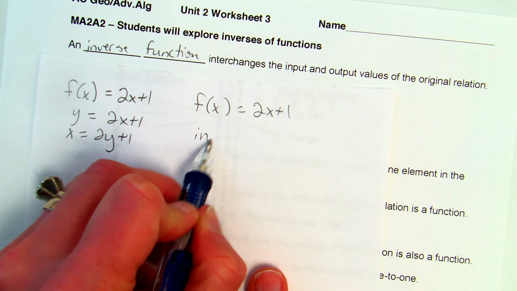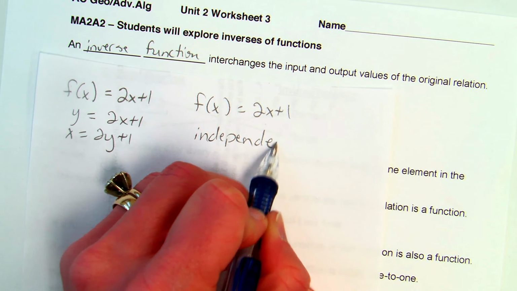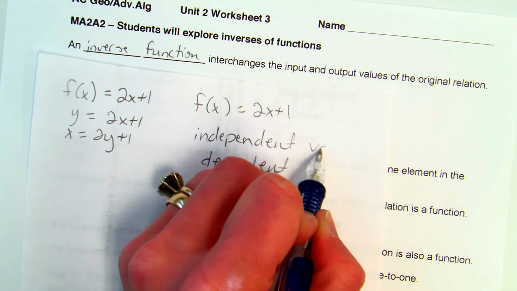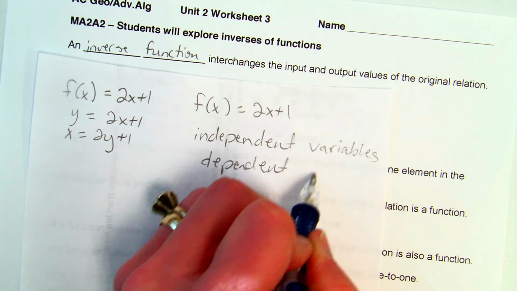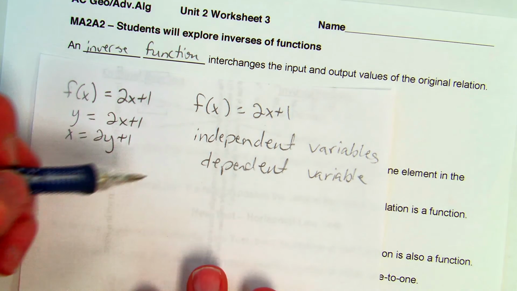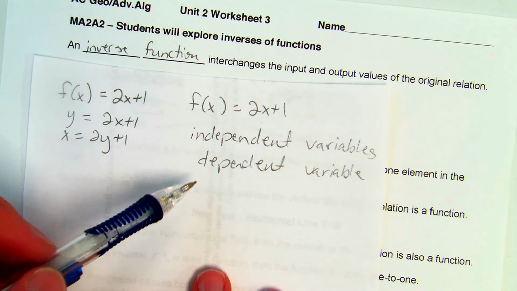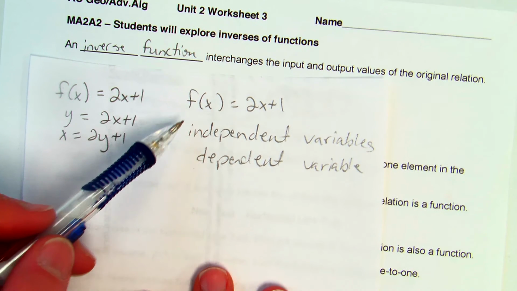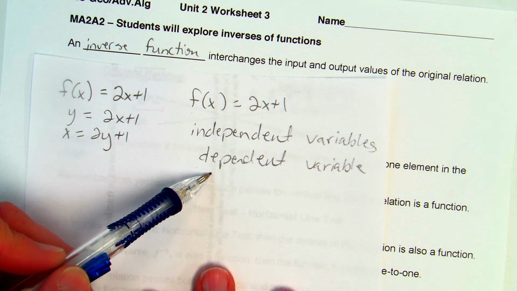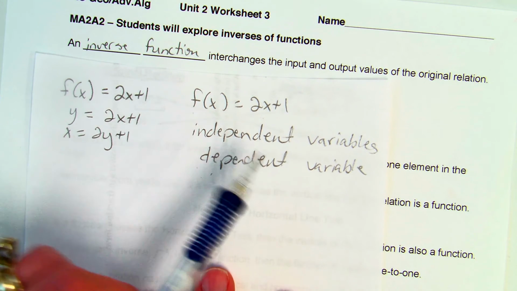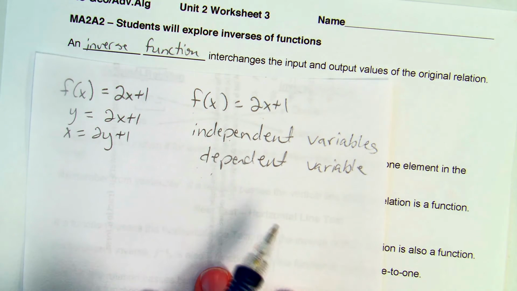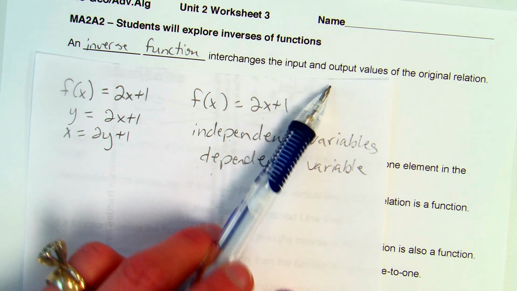If you hear the words independent and dependent variables, what are we talking about? We're still talking about our x's and y's, but which one is my x and which one is my y? I have an independent and dependent variable. Which one depends on the other one? Well, think about it. The y depends on the x. Whatever my x is, I pick any x value I want, I plug it in, I find the y. So my y value depends on my x value. So the x values are my independent variables or my input values. My y values are my output values or my dependent variables.